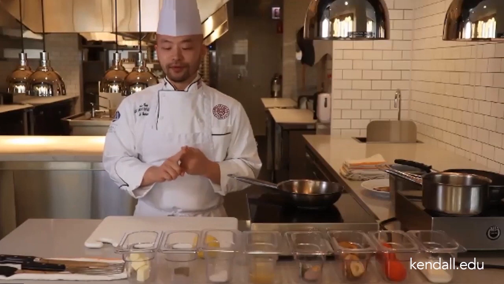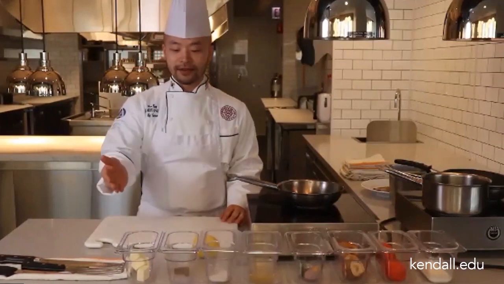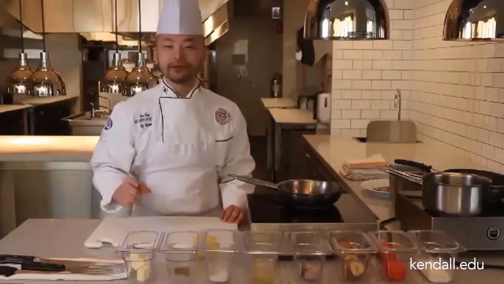So first things first, one thing that I want to mention before we get started with anything is that whether you cook at home or in the professional kitchen, you are always prepared to make sure that everything is clean and sanitized. As you can see, I have my mise en place all ready to go. And there's going to be a lot of terms that you will learn when you enroll in culinary school. Mise en place will mean everything in its place.